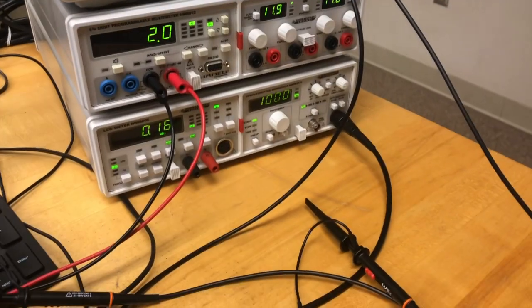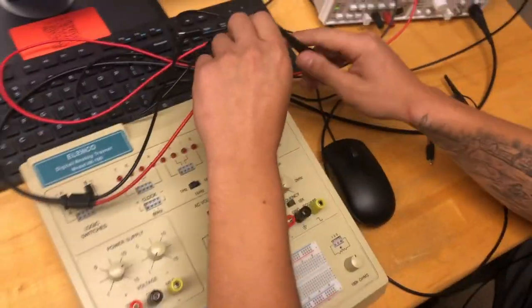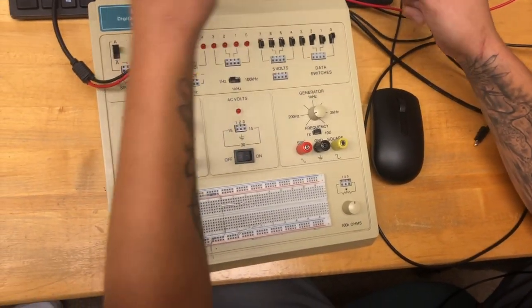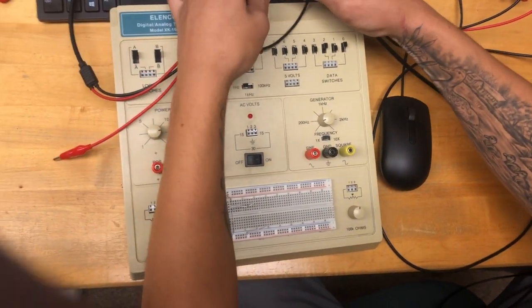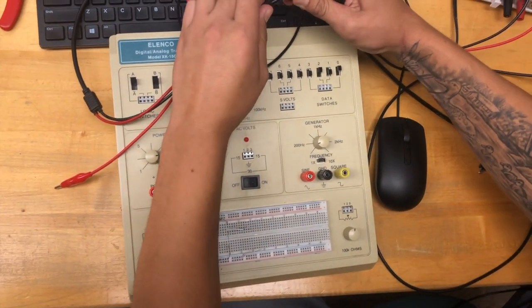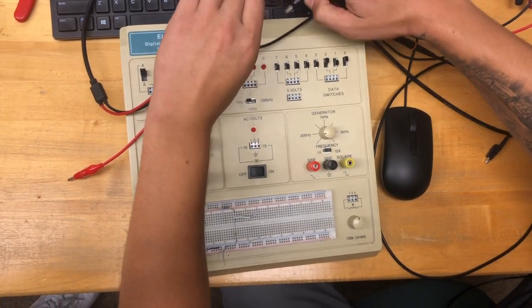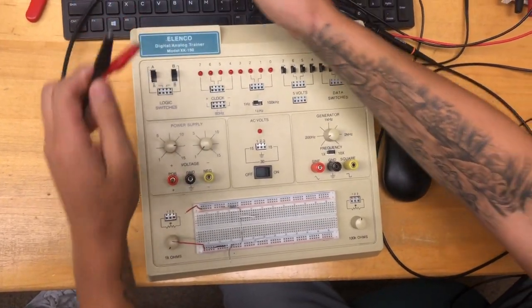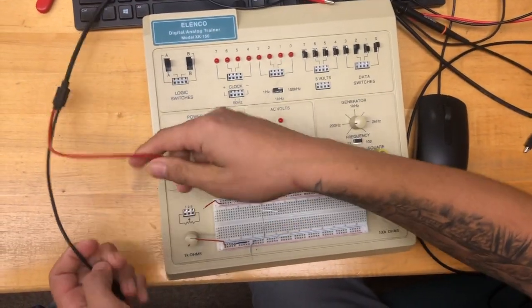We have correct VRMS. So next, we'll take our leads off. And we'll start connecting them to the board, starting with the function.